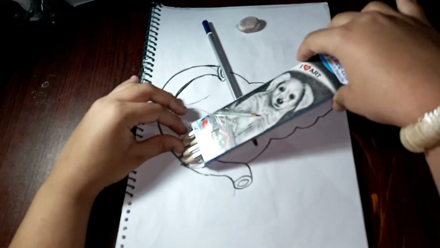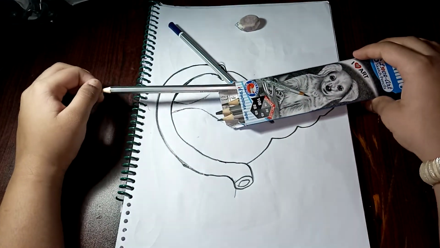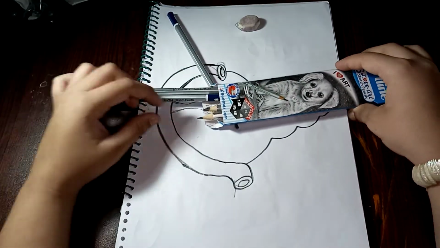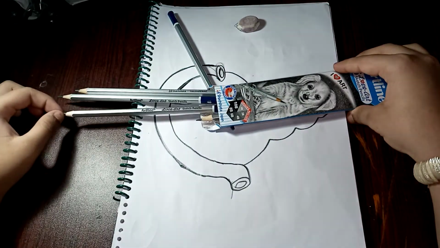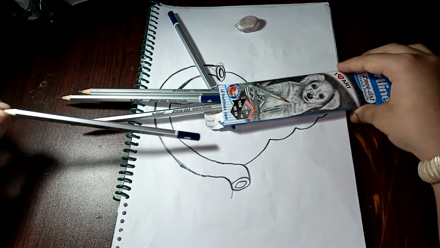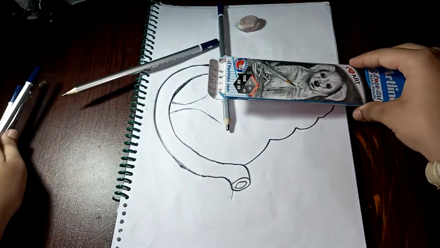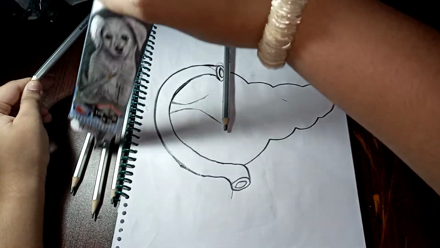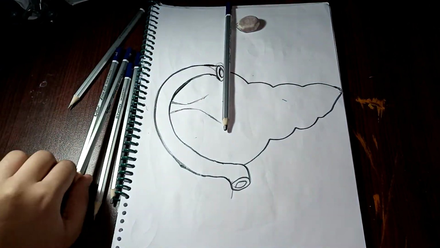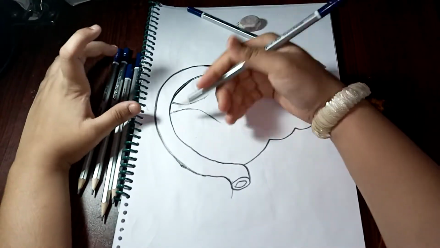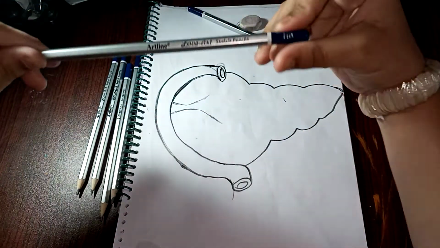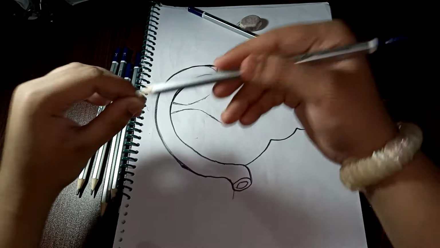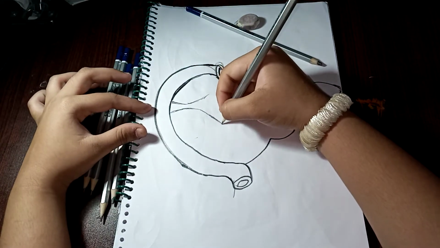Here are the 8B, 4B, 8B, and this is the HB. You can see I have taken the HB pencil. Now let's make it.